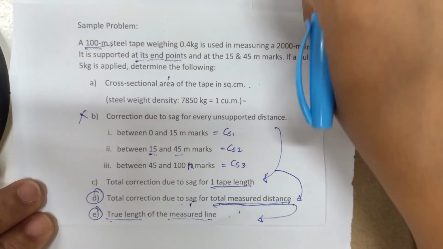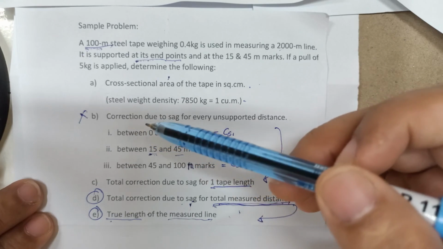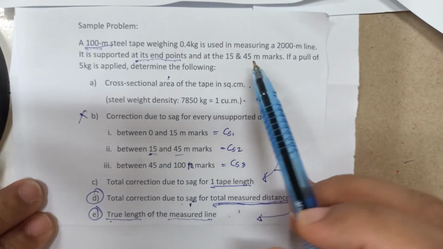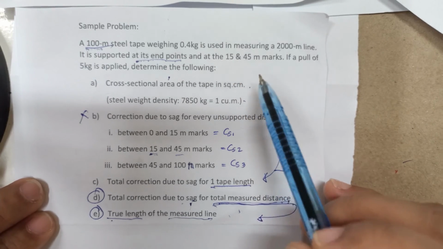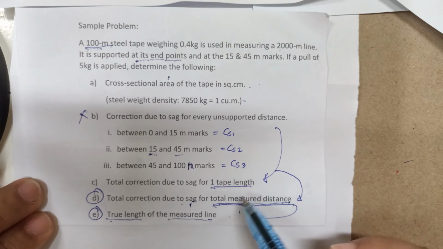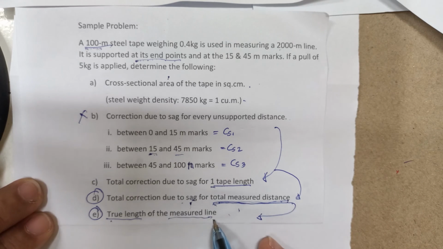So that is why this problem is illustrating the situation wherein there are several supports in between the endpoints of the tape. Now, on how to solve the total correction of the measured line, to get the true length of the line.